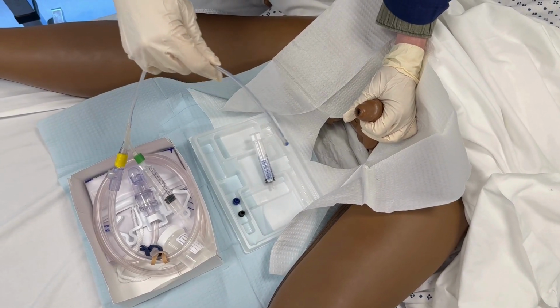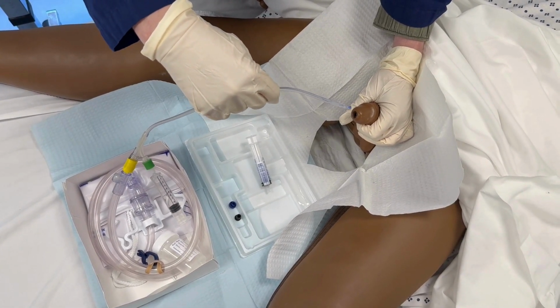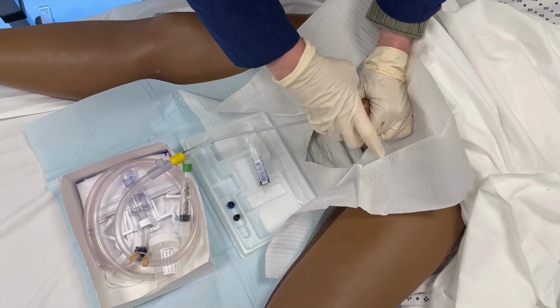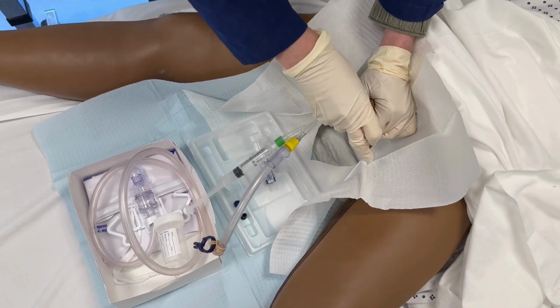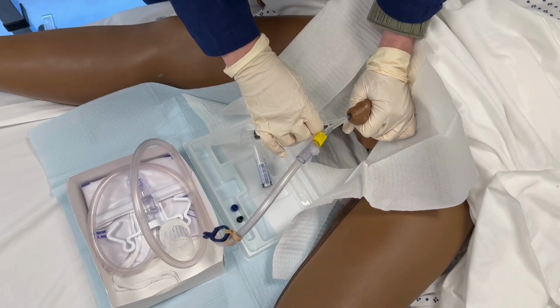Using your dominant hand, hold the sterile catheter 3 to 4 inches from the catheter tip and insert slowly into the urethra until there is a return of urine. I see urine. Advance the catheter another 7 to 10 inches.